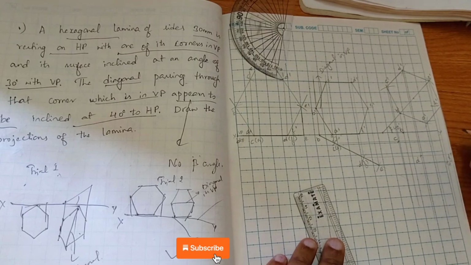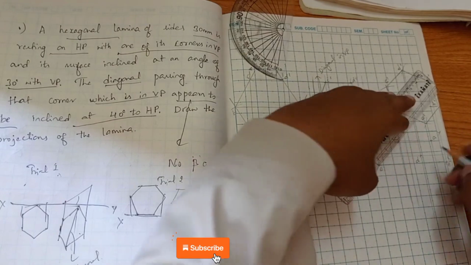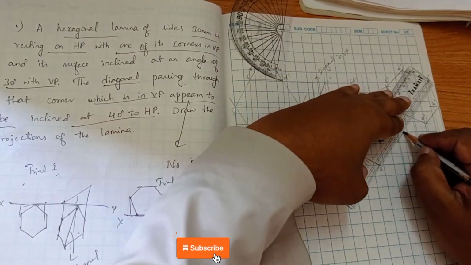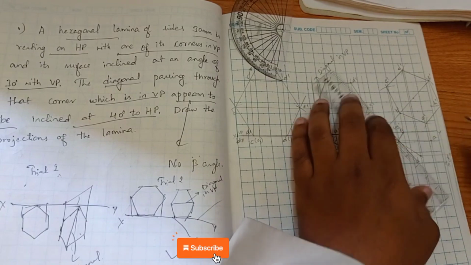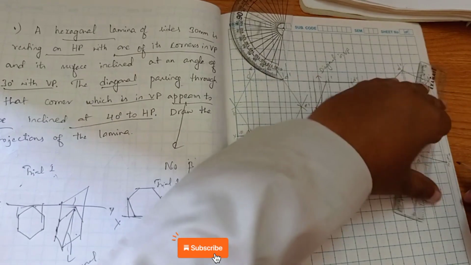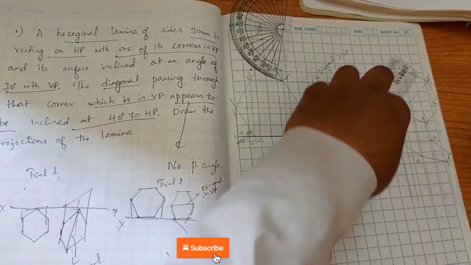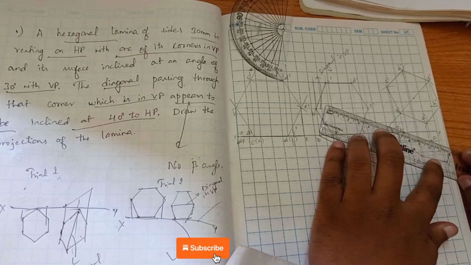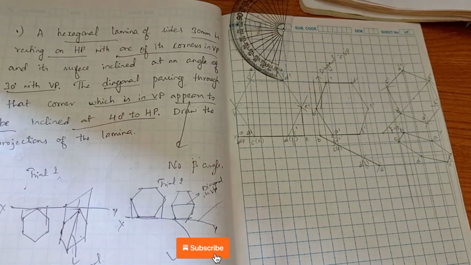This is F. Okay, so the A point we are getting here. Okay, so we have to join this. So this is how we complete the problem.